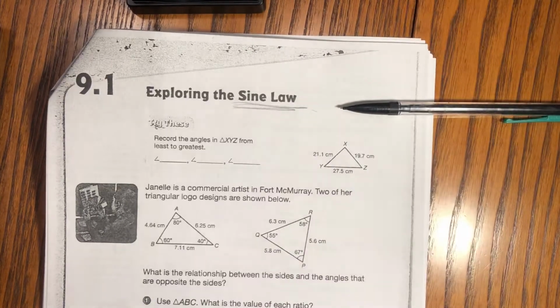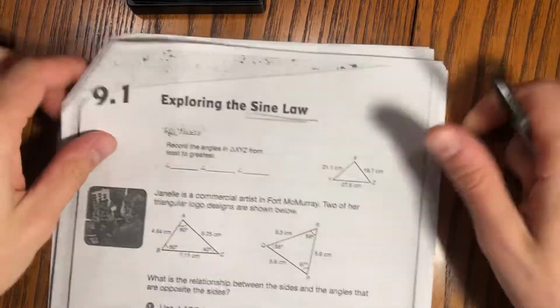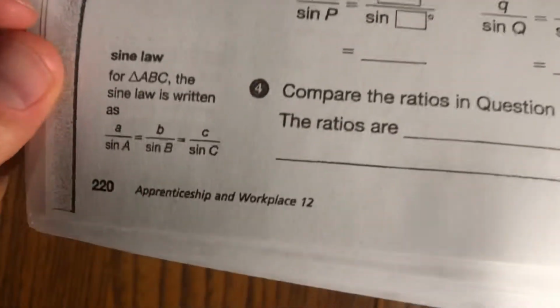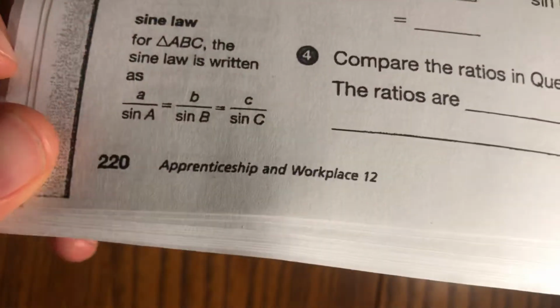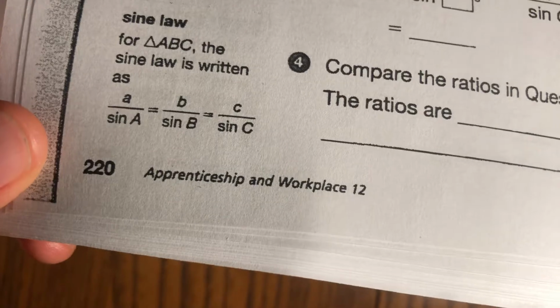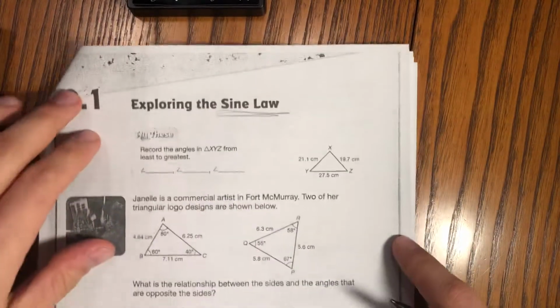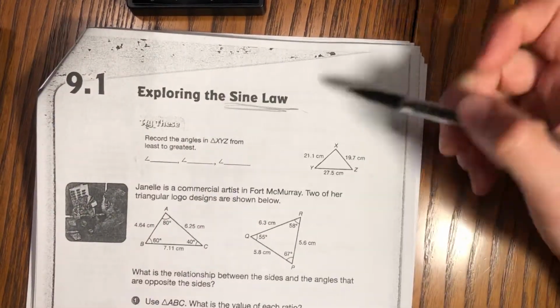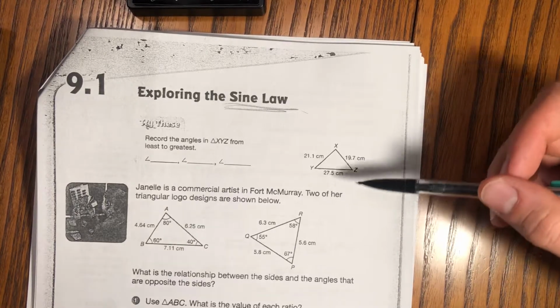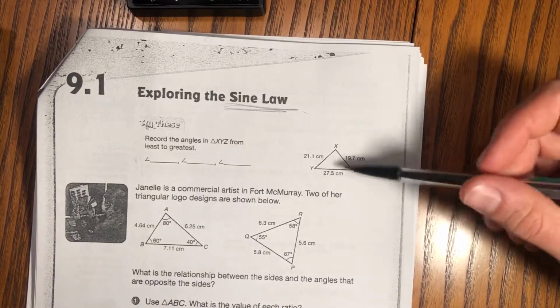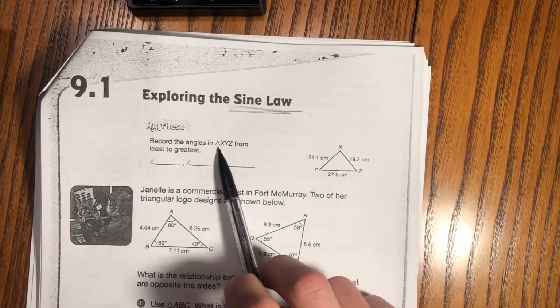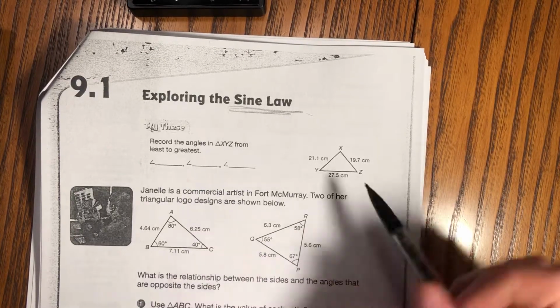All right, moving on to 9.1, exploring the sine law. At the bottom of the page, it shows you the sine law, which is this formula, and that's also on your sheet at the back, your formula sheet. So first thing we have to do is know what a triangle is, what it looks like, and all the parts to it. Record the angles in XYZ from least to greatest.